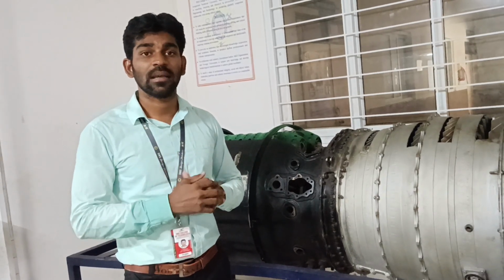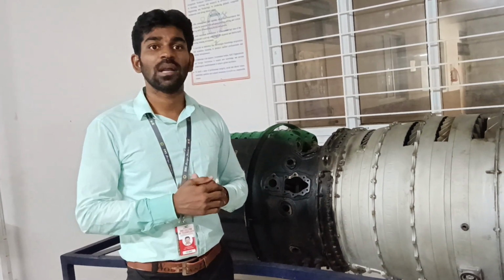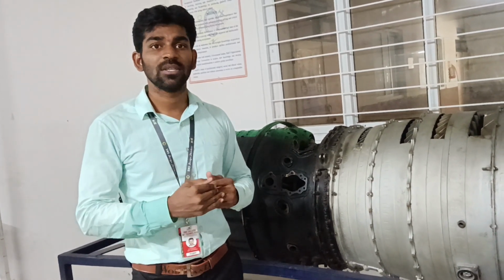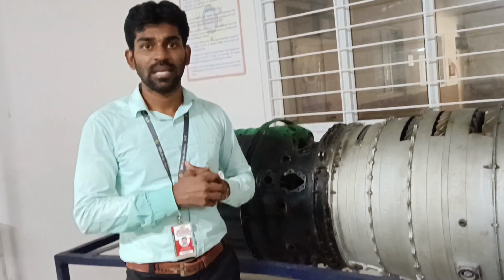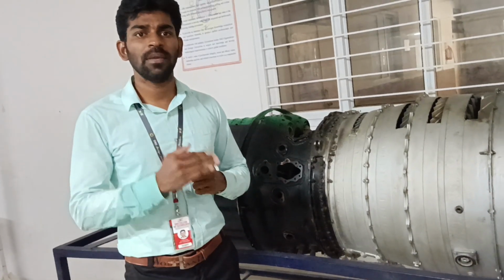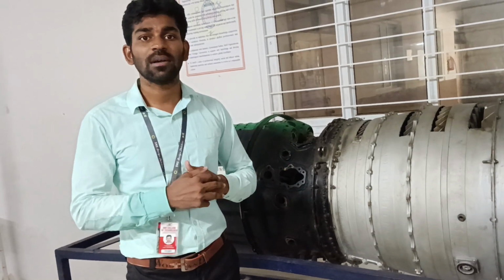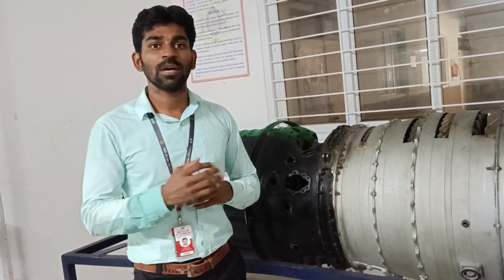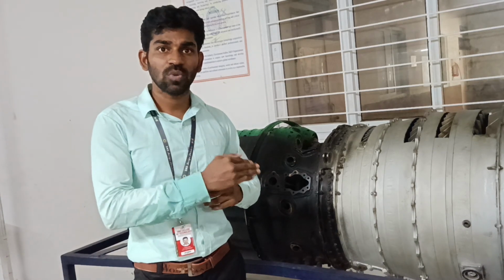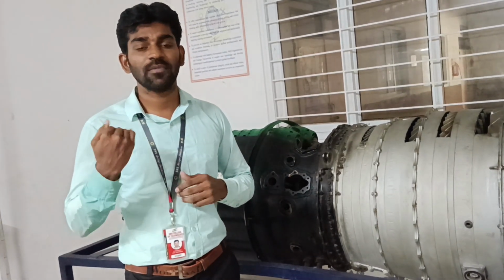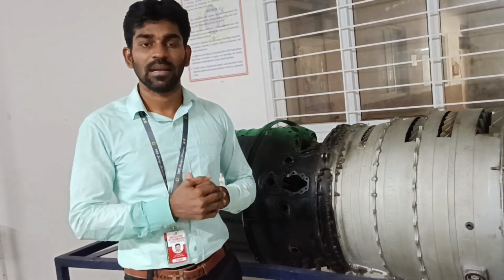The mechanical properties are calculated from entry level to exit level using PV and TS diagrams. The PV diagram and TS diagram of the aircraft engine are calculated using how much air passes through the inlet and how much air is delivered from the exit part of the nozzle.